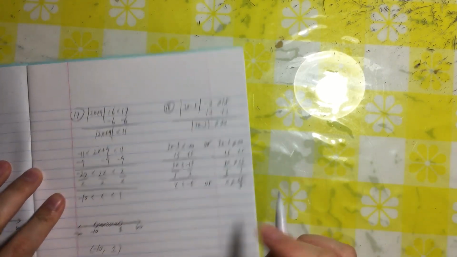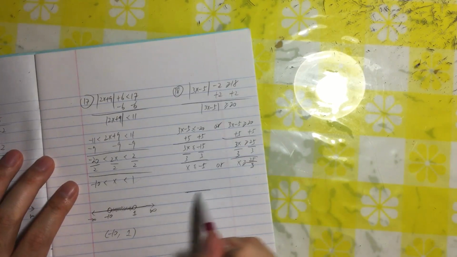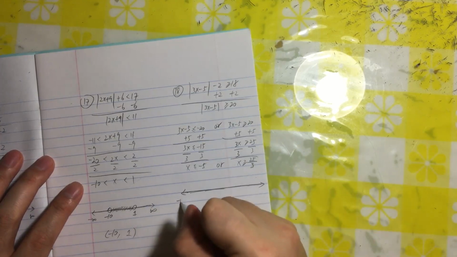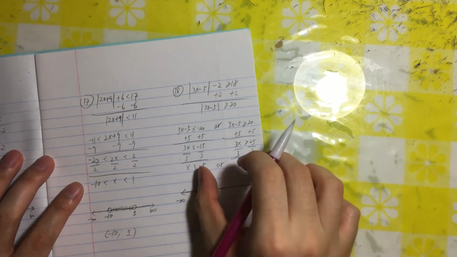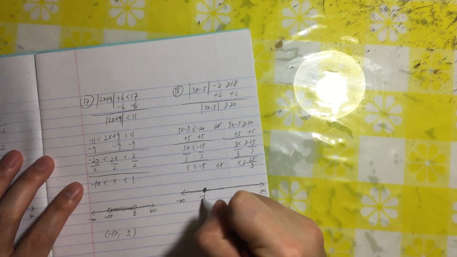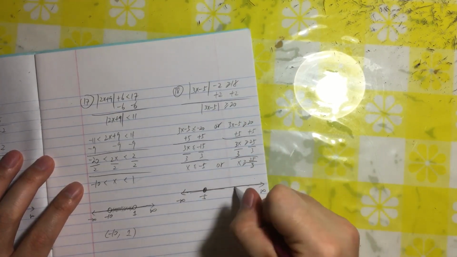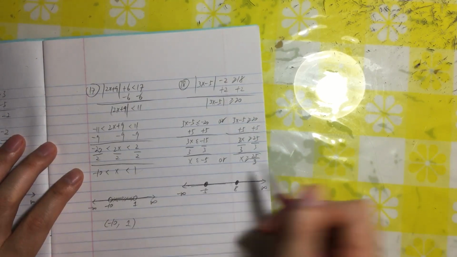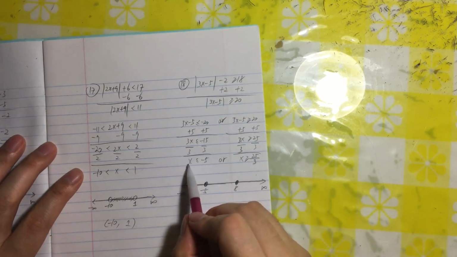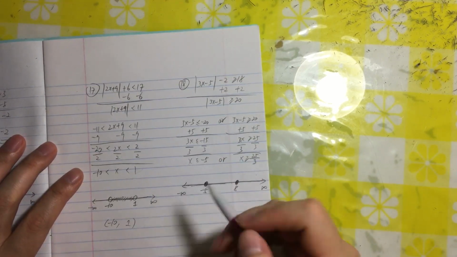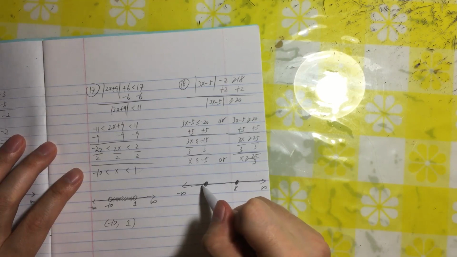Next, let's graph the solution. First of all, let's put these two numbers on the number line. Negative 5 is smaller, it's on the left side. 25 over 3 is larger, it's on the right side. They are both included, so draw a solid circle for both of them. Now, first inequality, x is less than or equal to negative 5. The region to the left of negative 5 is less than negative 5. So let's show the region to the left.